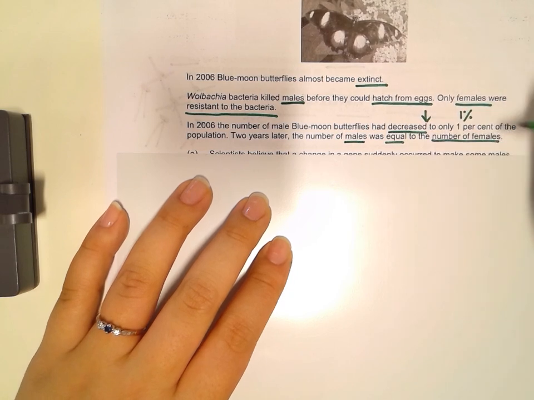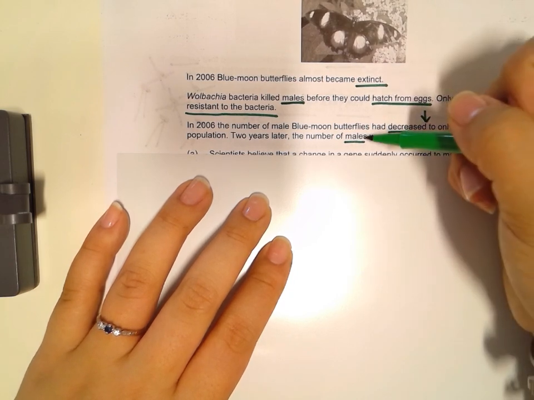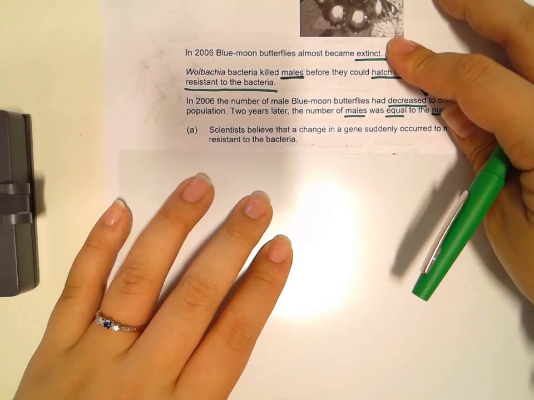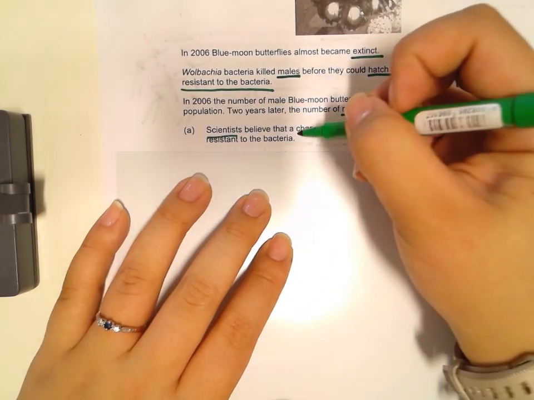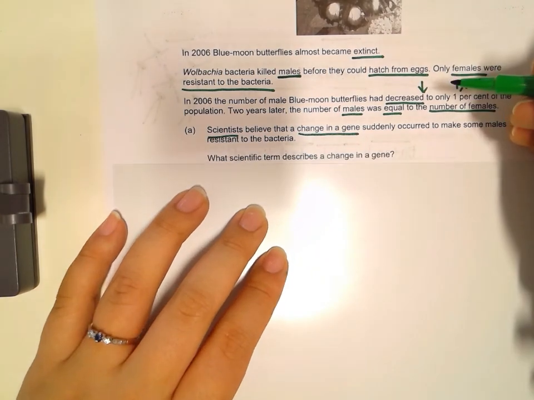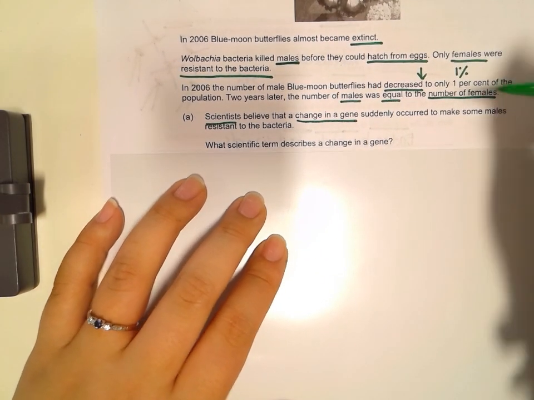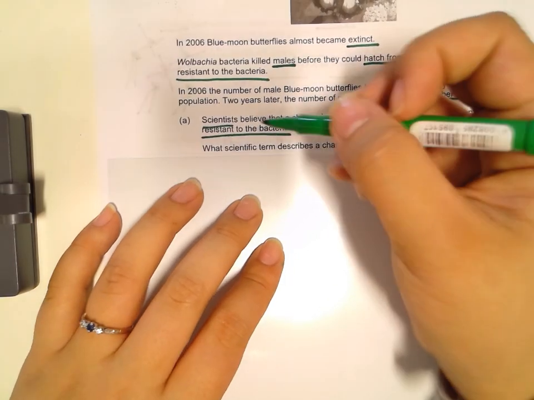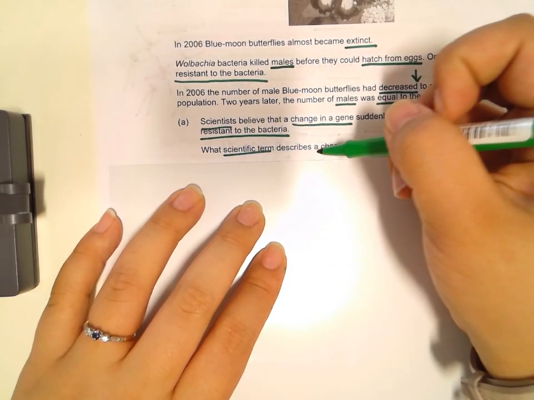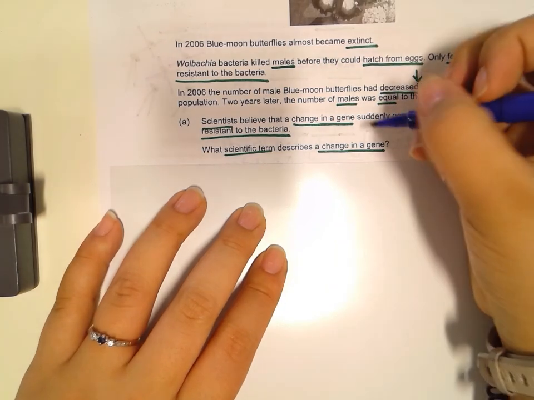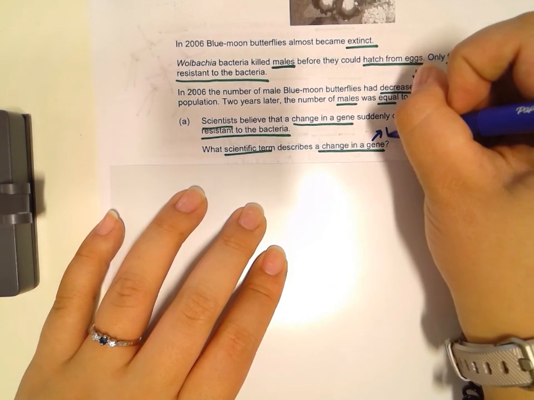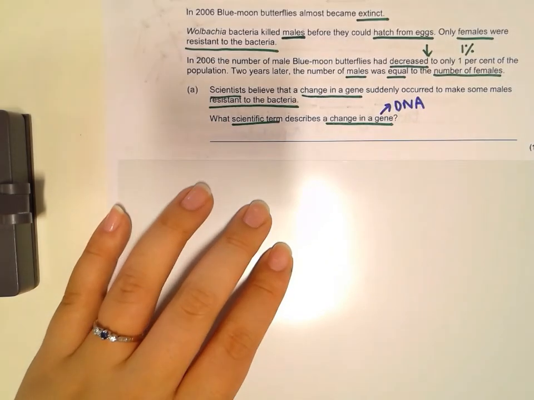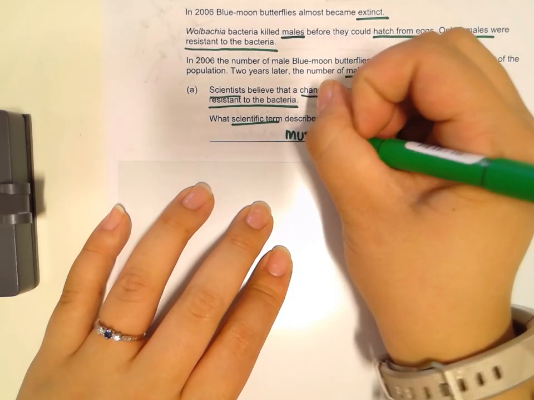So something must have happened to make sure that the males had increased. Scientists believe that a change in the gene suddenly occurred to make some males resistant to the bacteria. That means they won't die. What is the scientific term for a change in gene? Now, another word for gene we can say, because it's a section of DNA. So if I ask you what the change in DNA is called, you would write down it is a mutation.